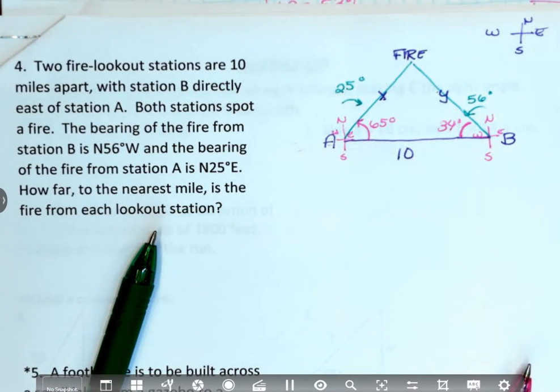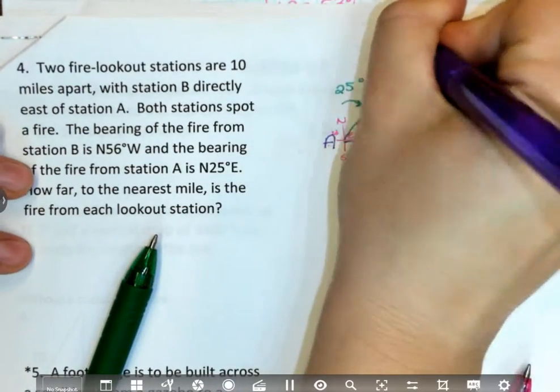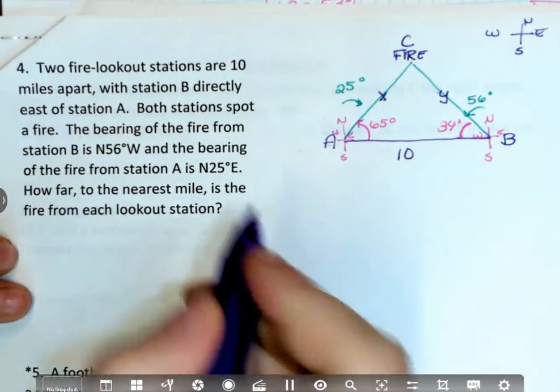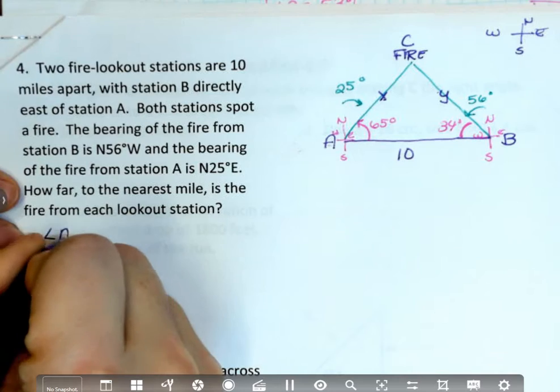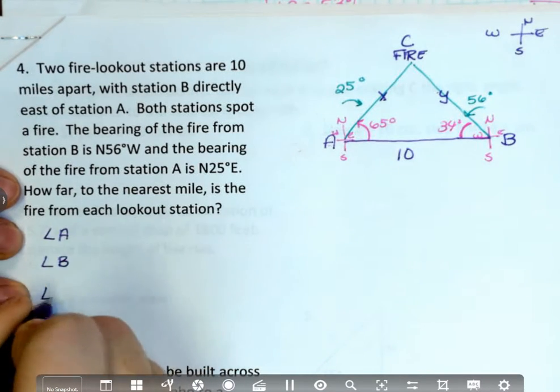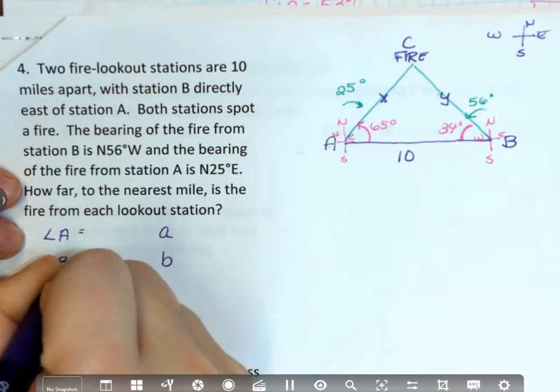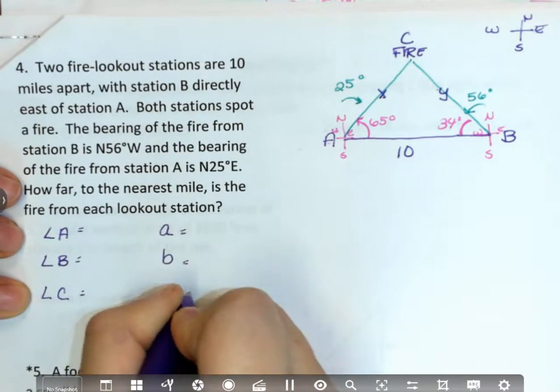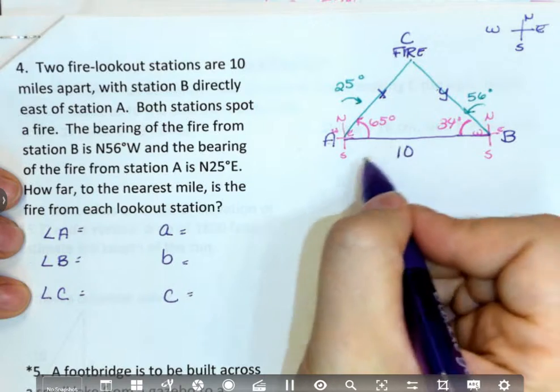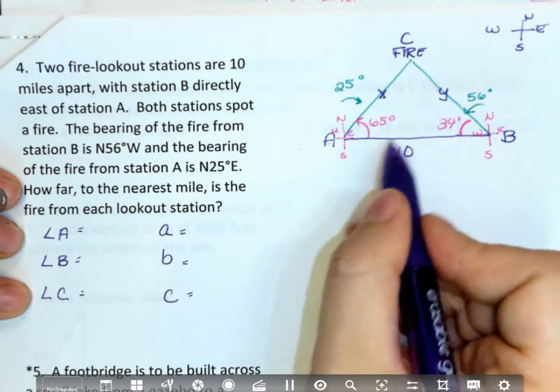How are we going to do that? With the angles, angle side pairs. So I can even call fire C if you want to see it. So that way we can think A, B, C, A, B, C. So let's see here. What side is this?